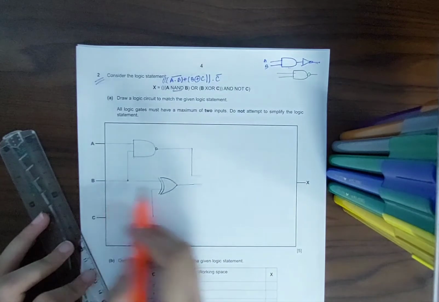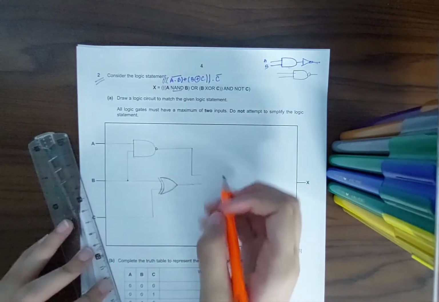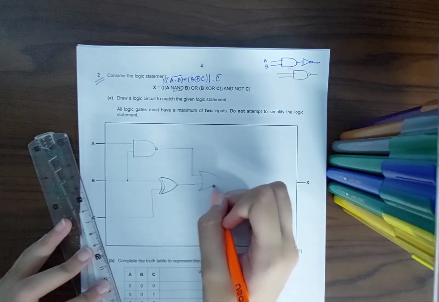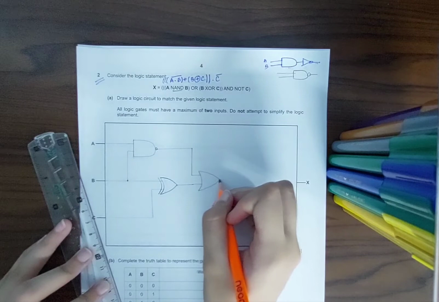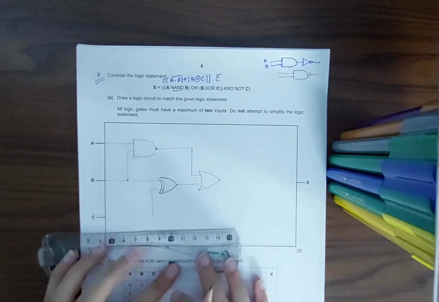OR it together, B XOR C, right? These wires should go till here, okay? And then we're going to OR it, like a rocket. Then it's dot C bar.